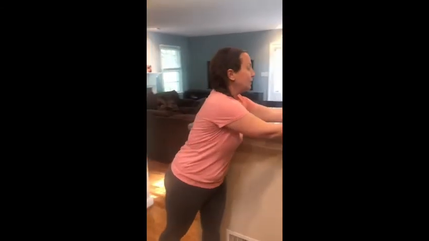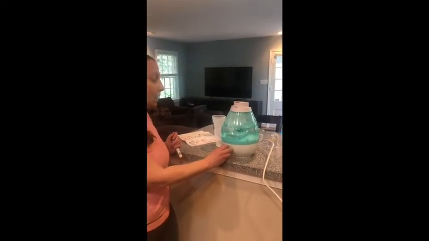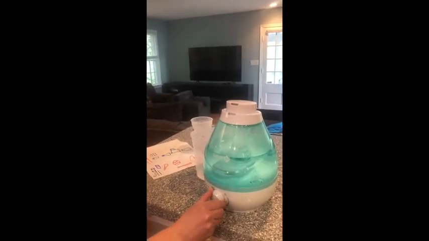So I have something here. It's a special thing that I use sometimes. It's called a humidifier. And I'm going to turn it on. If you look very closely, you're going to see that the water, the liquid, is turning into water vapor. Okay, here it goes.